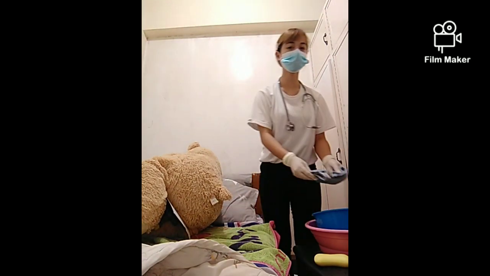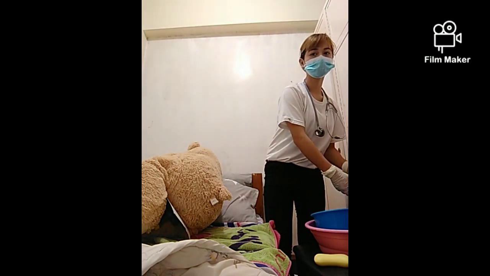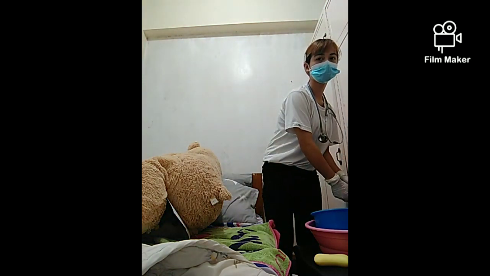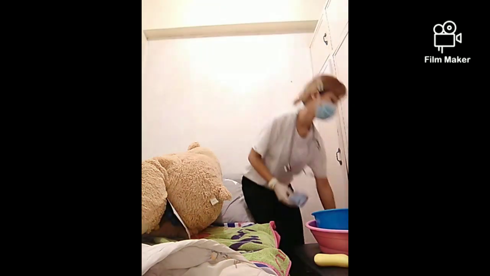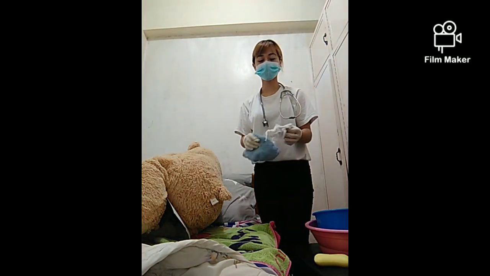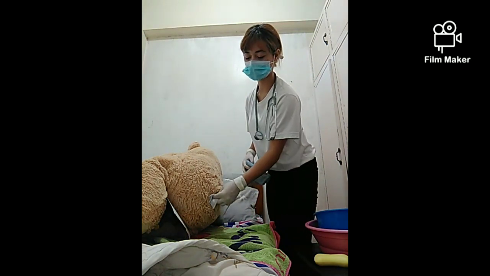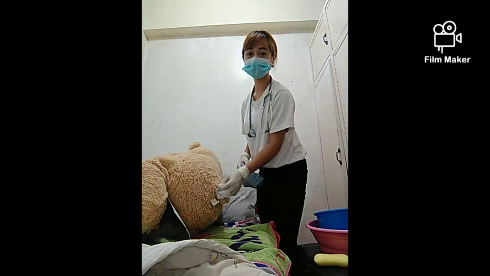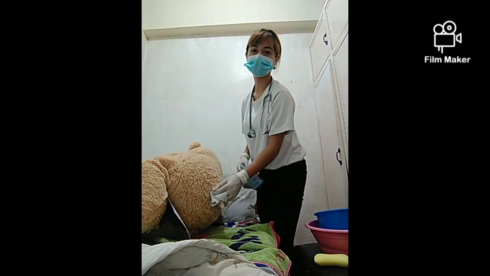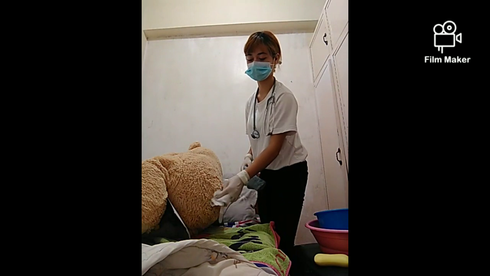And then, rinse the area and dry it. Okay? So, ito yung dry na cloth. Kasi pagkatapos natin siyang i-wipe, we need to wipe ulit ng dry cloth.